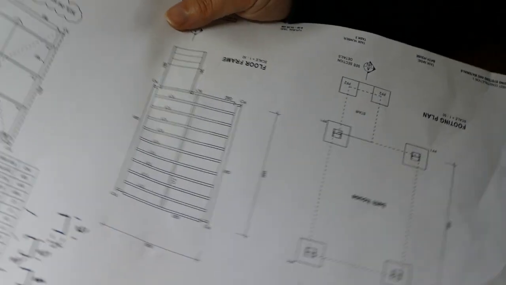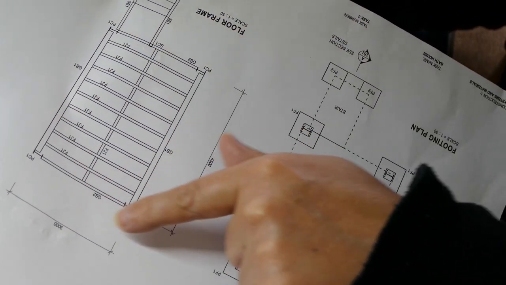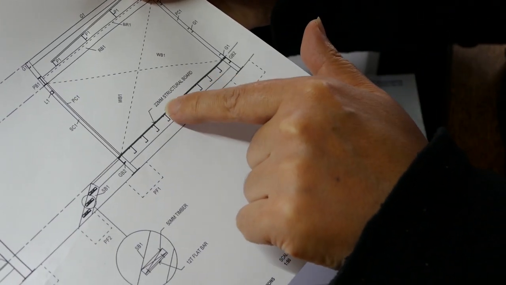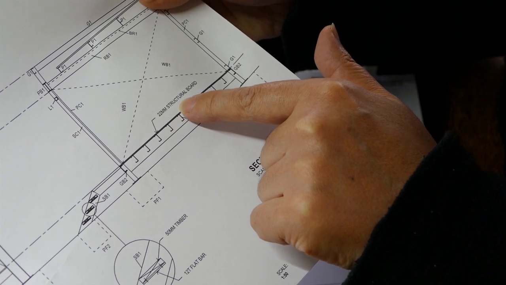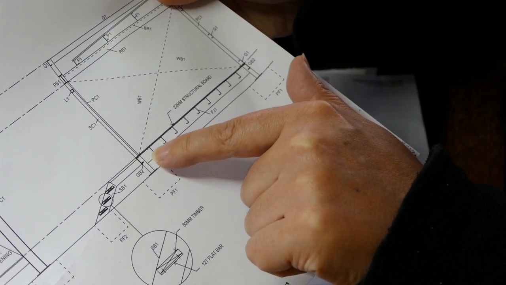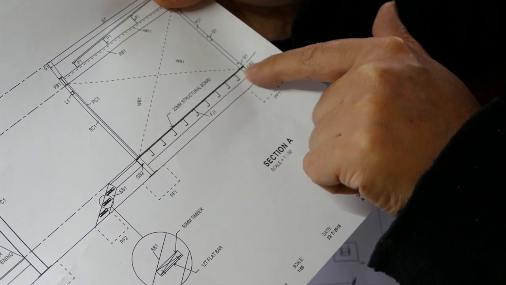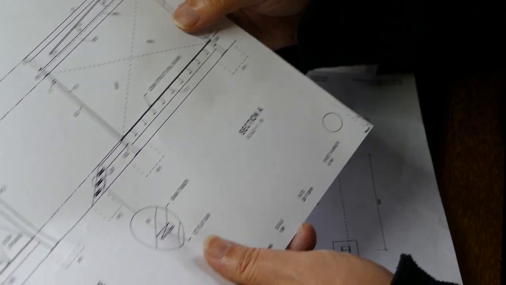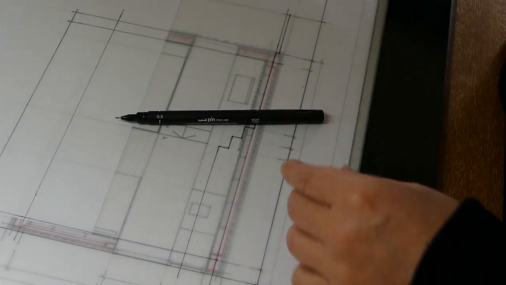So when you look at the structure floor plan, we need to add 22 mil structural board. It's like a chipboard, on the top of the floor joist.